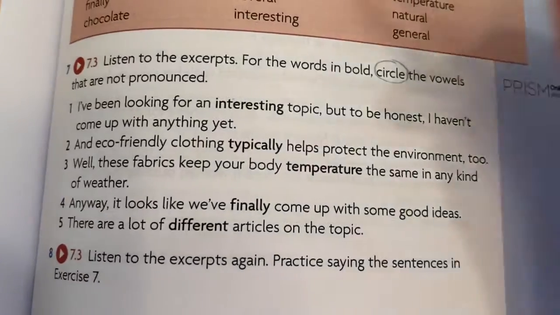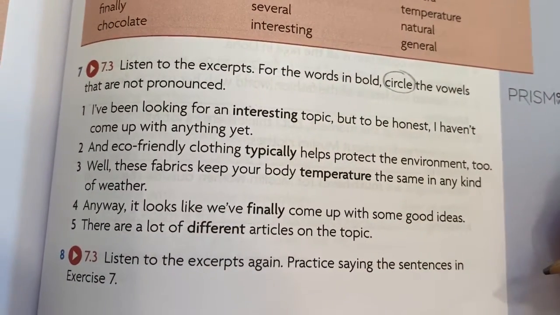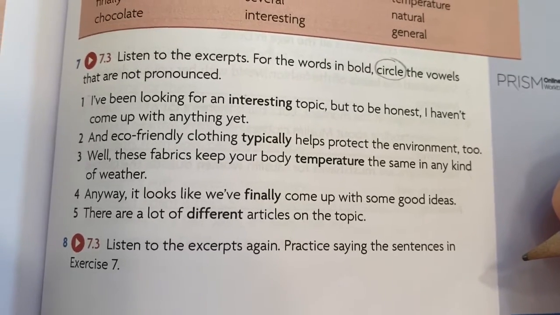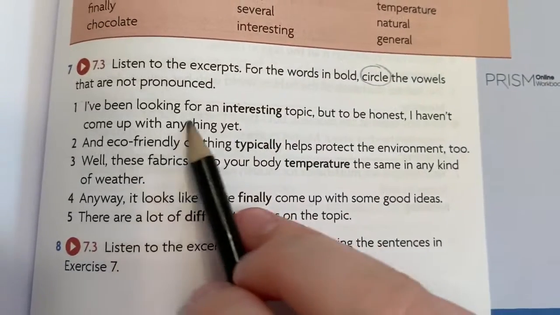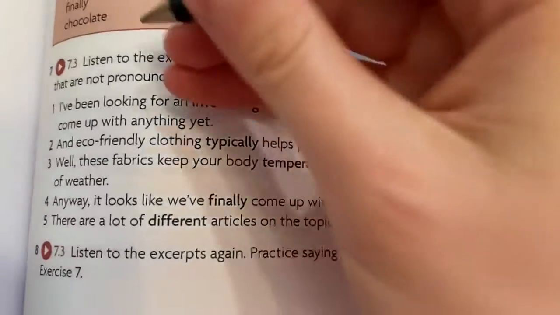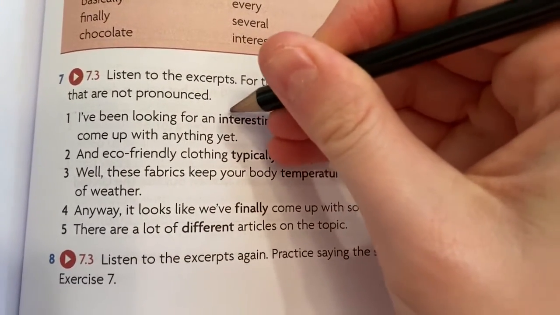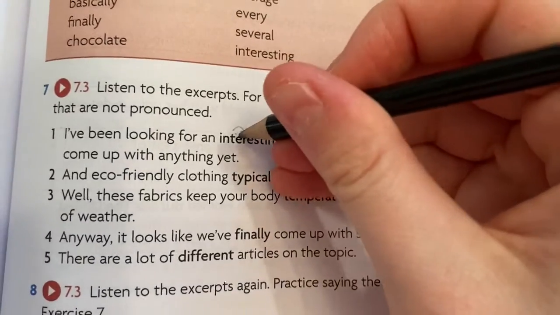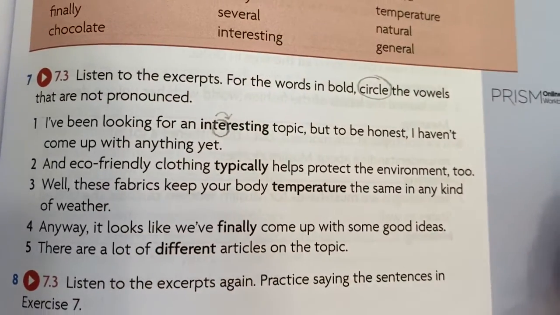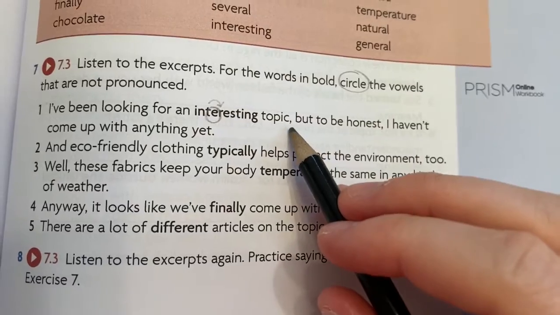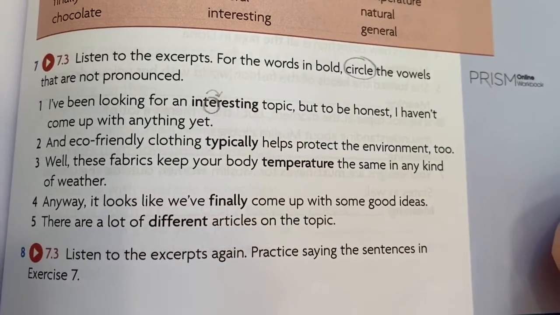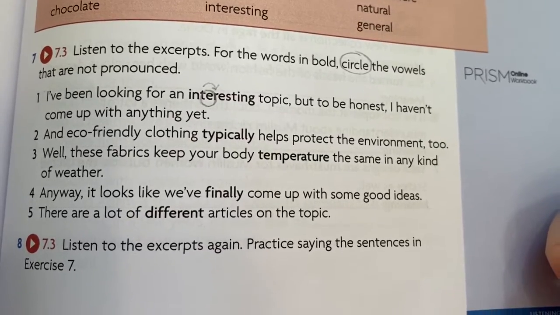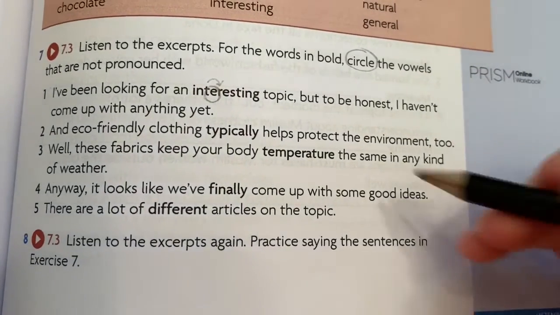Let's review these together. Remember, you are circling the vowels that are not pronounced. That should be 1 vowel in each of the words in bold. I've been looking for an interesting. Notice how the T goes right to the R. Interesting. So we're omitting the E. Remember, when there's a comma, that's when you pause. I've been looking for an interesting topic, but to be honest, I haven't come up with anything yet.